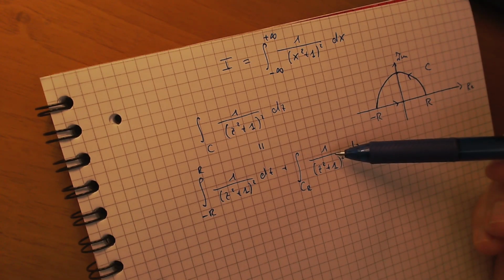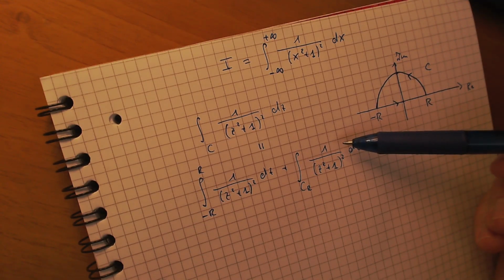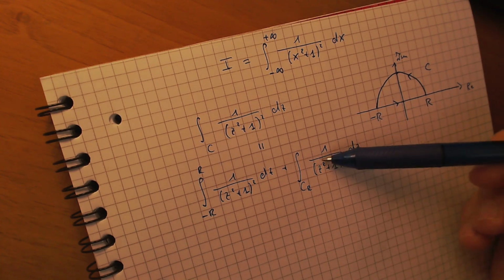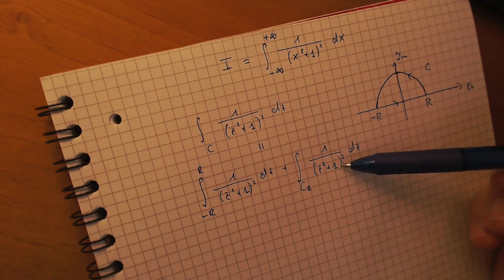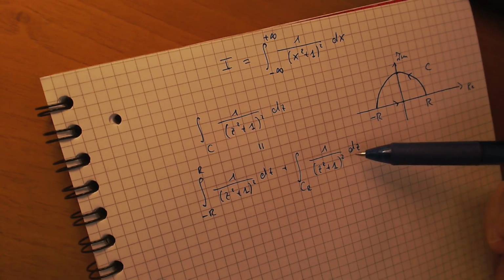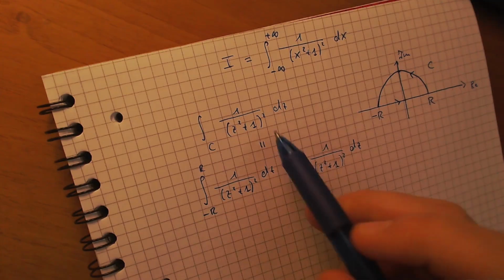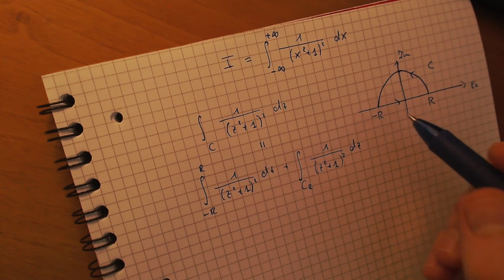As far as the other integral is concerned, it goes to 0 as r approaches infinity, because the denominator goes to infinity, so we have 1 over this term and the whole integral goes to 0.